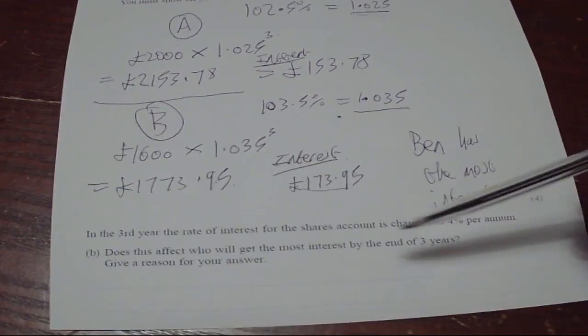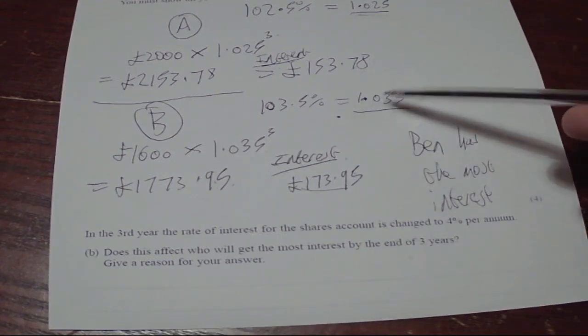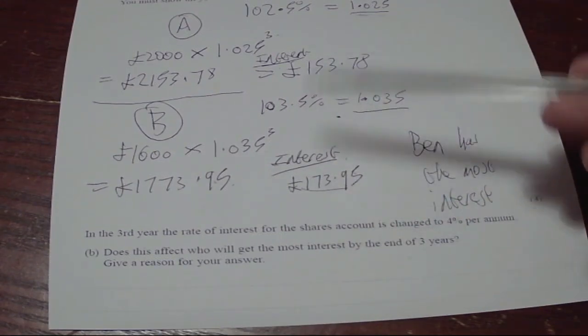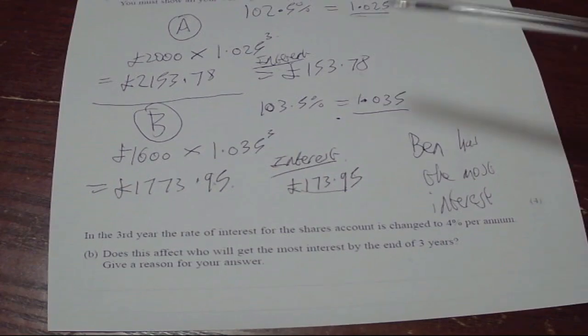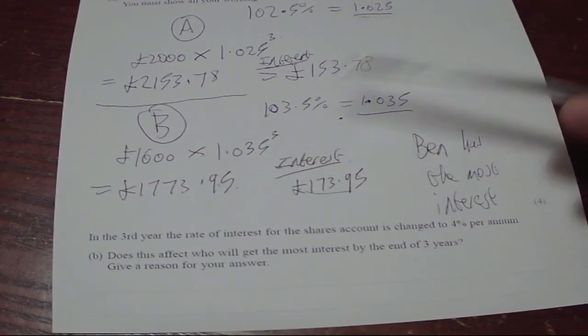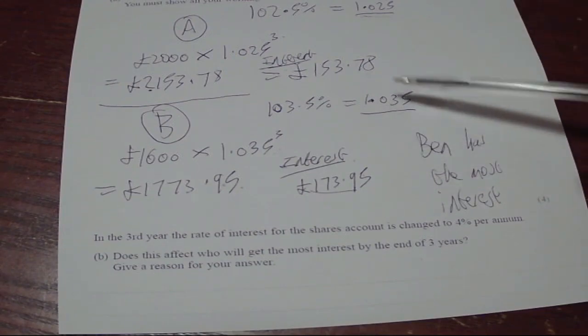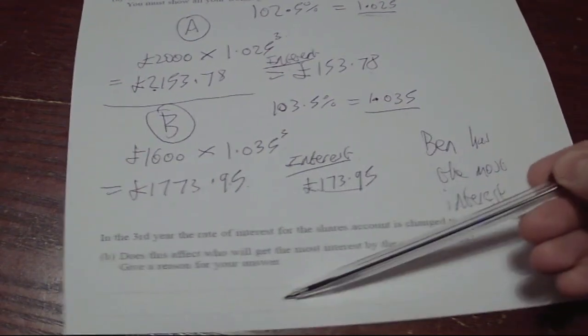Very straightforward question. But they've thrown that in there just to make you question whether the answer for this particular question is right. So it's quite a tricksy little thing. They're trying to make you go back to this and say, oh, well, have I got the answer wrong? But no, you haven't got the answer wrong. Ben has the most interest here. It really makes no difference if they're increasing the interest amounts.